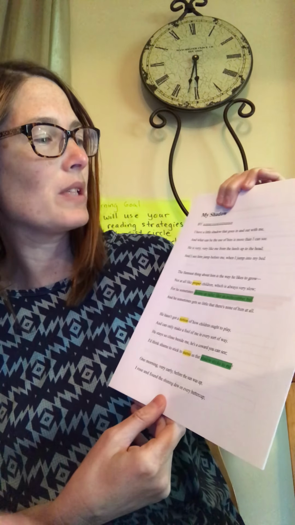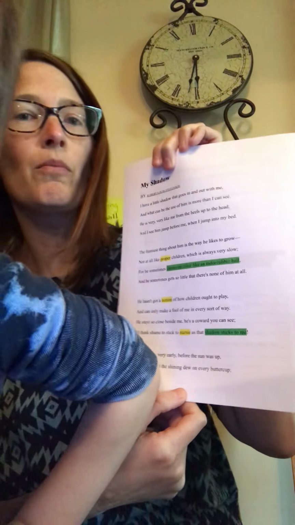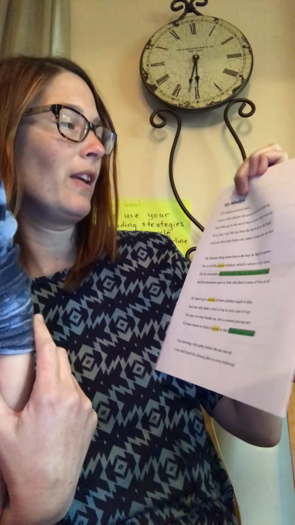Now I'm going to read the poem, My Shadow. My shadow. I have a little shadow that goes in and out with me. And what can be the use of him is more than I can see. He is very, very like me from the heels up to the head. Oh, you're sitting with me? Okay. Let's start that over because I have my little David here to help.